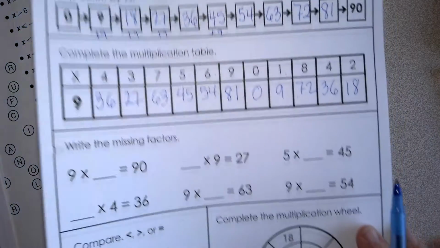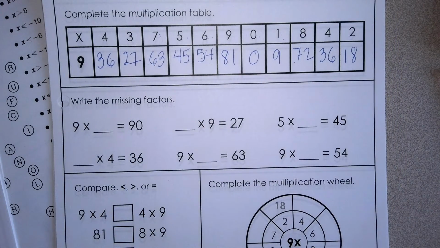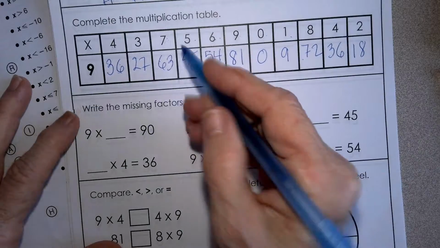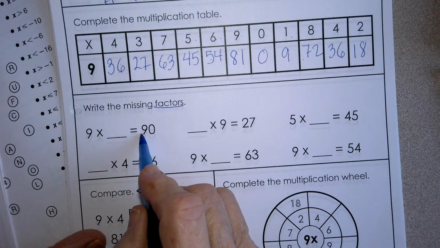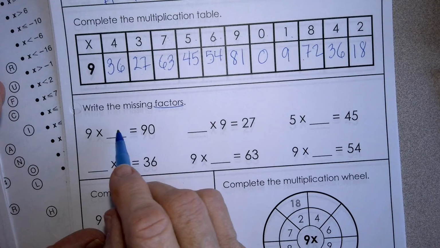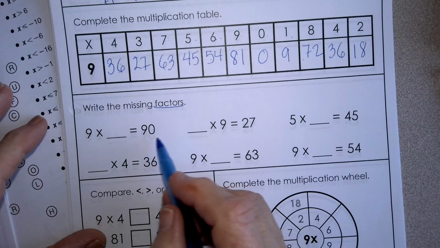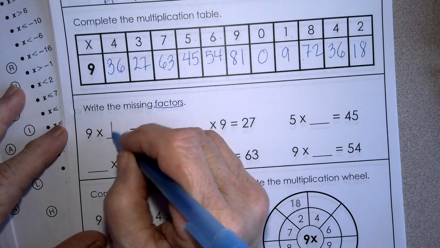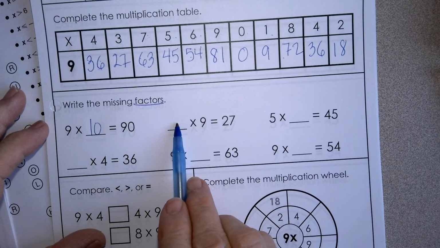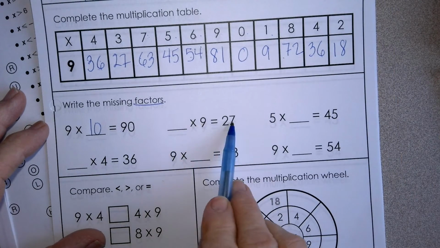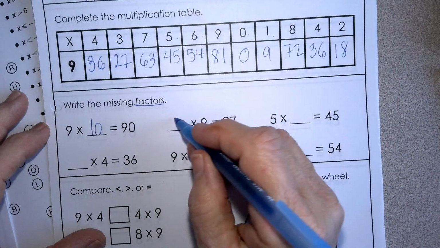All right, so now we're going to find the missing number. It's called a factor. Two numbers that multiply together are the factors. This is called the product. 9 times what number will give you 90? 10. Good job. How many 9s does it take to make 27? Good.